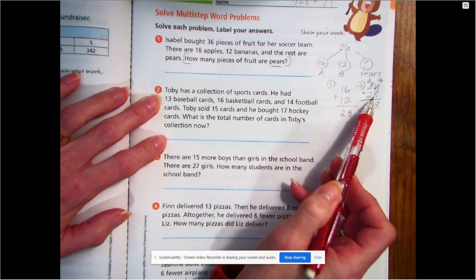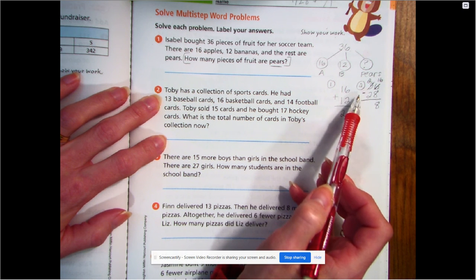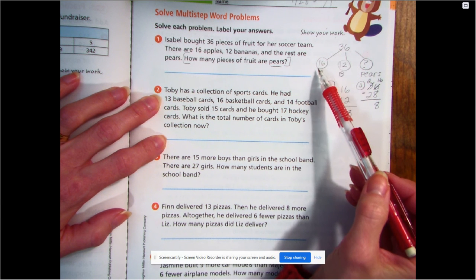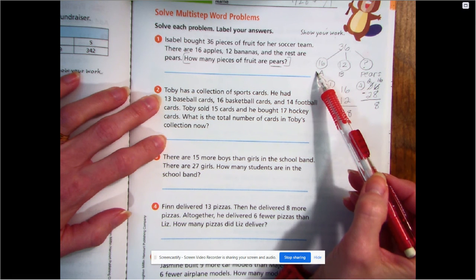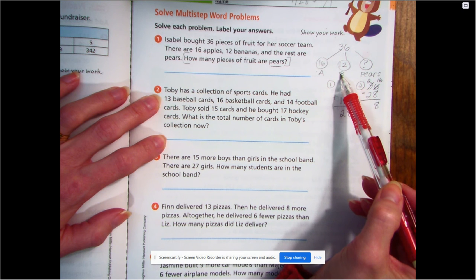So what I did really first was add this together, and then I subtracted it away from the total. There is more than one way to do it. You could have taken the 36 and subtracted the apples, and then whatever you get there, you would subtract the bananas from that number.